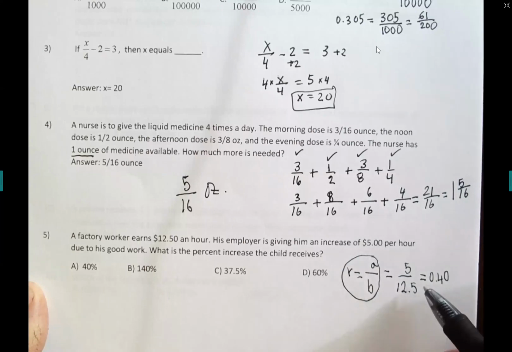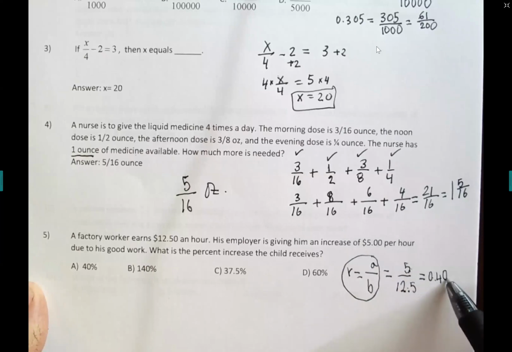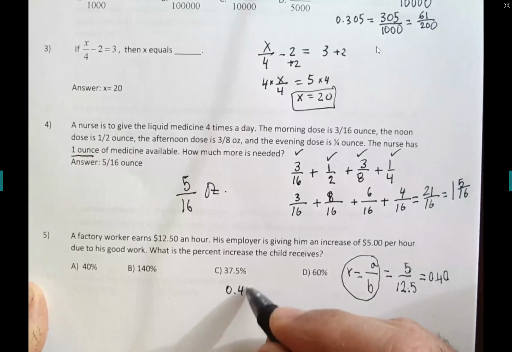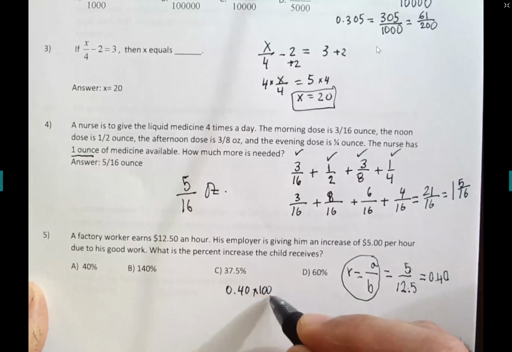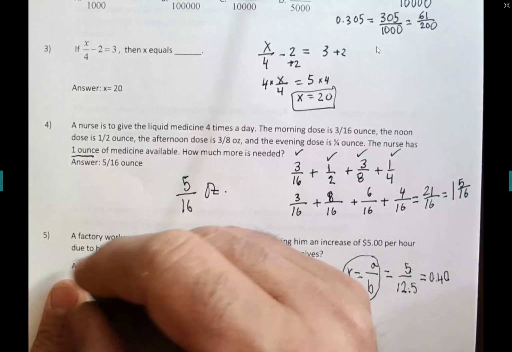If we apply this formula here, you notice that the base is the original salary, $12.50 an hour. The amount of increase is 5. So if you divide the two, you'll get 0.40. But the question asks you to find a percent, so you need to change 0.40 to a percent. To change a decimal to a percent, you just multiply by 100%, or you can move the decimal point 2 digits to the right, so it will be 40%.